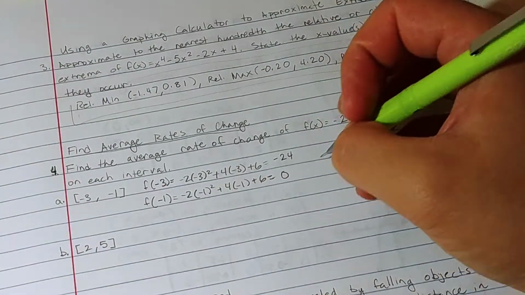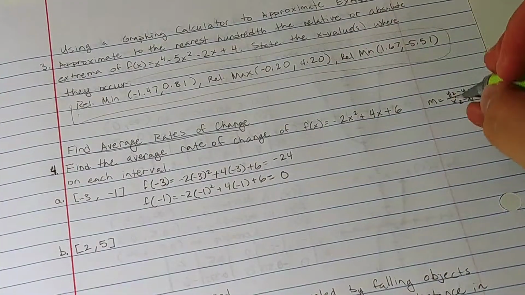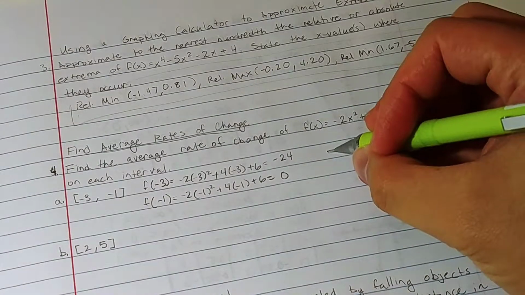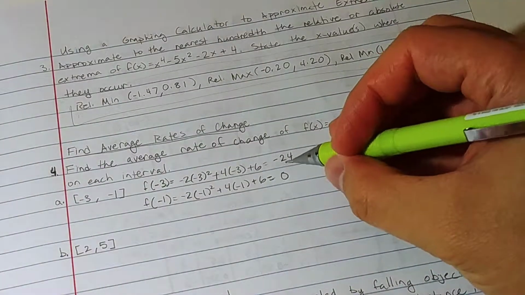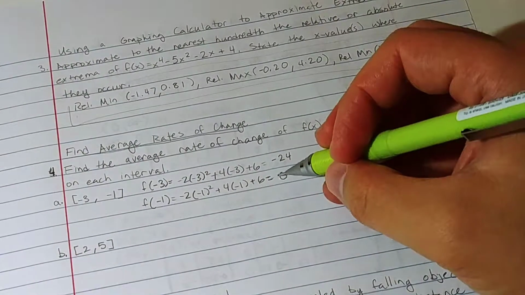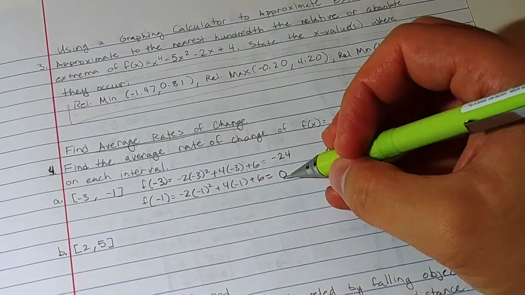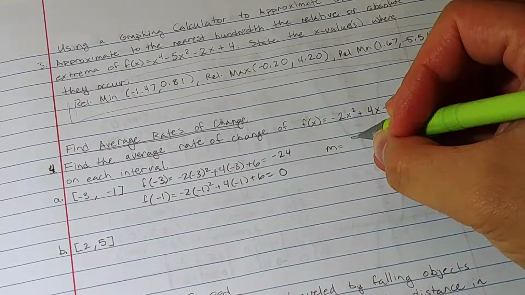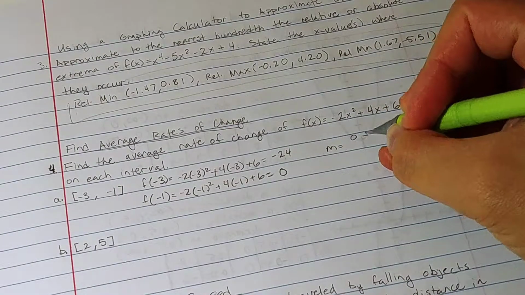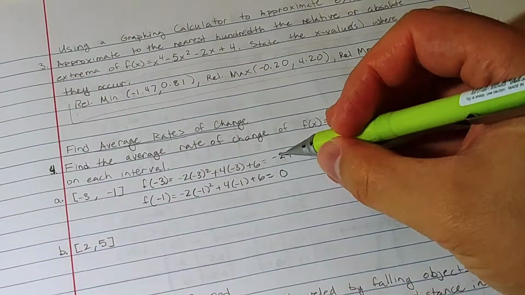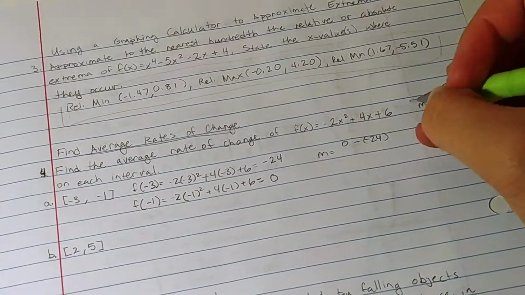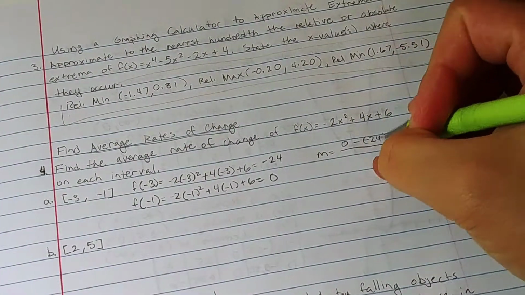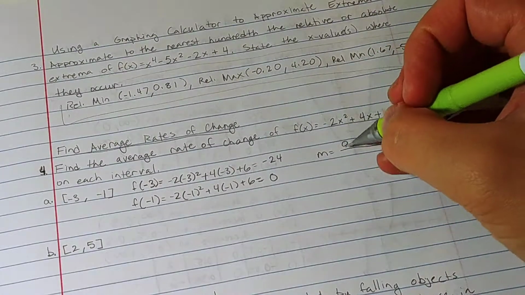Alright, so now m equals y2, which is going on the right, so let's do 0 minus y1, which is negative 24, all over the x's that correspond to them.